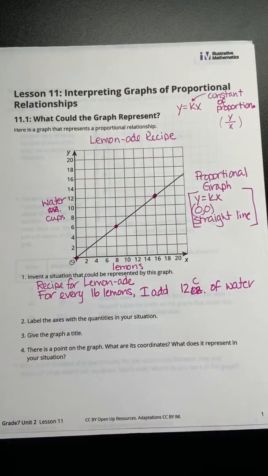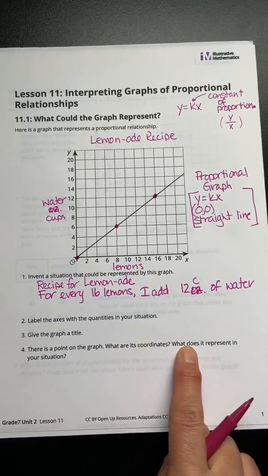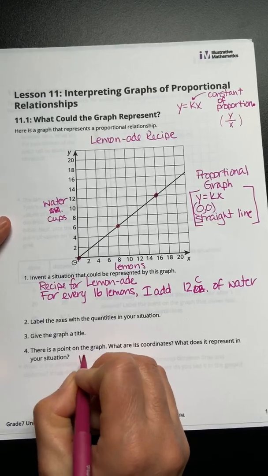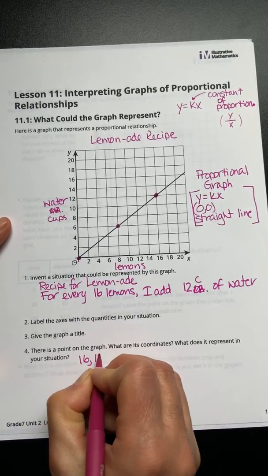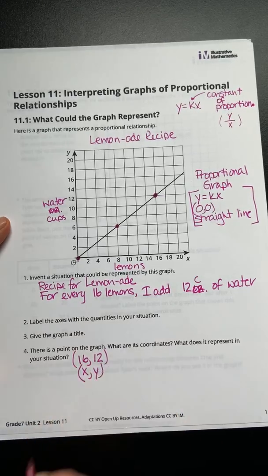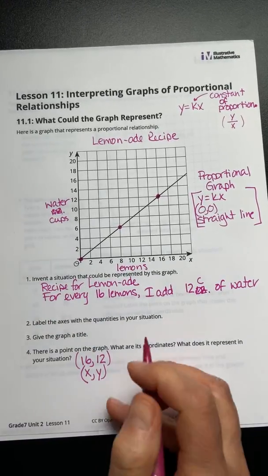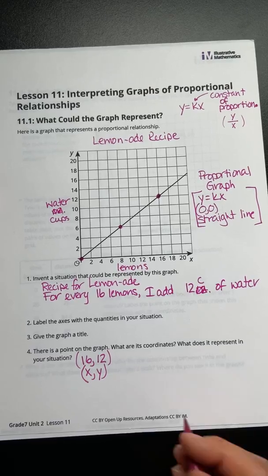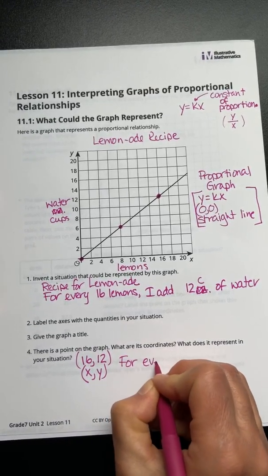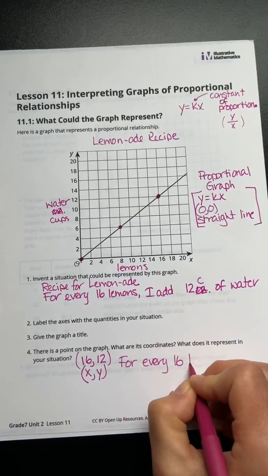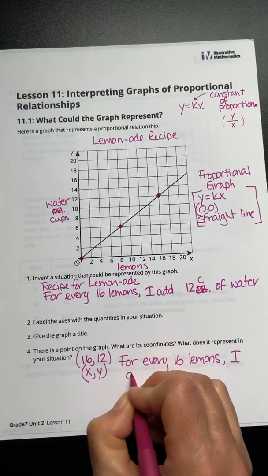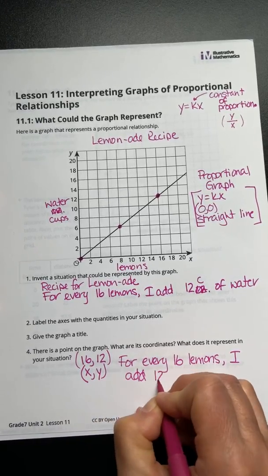It says there's a point on the graph. What are its coordinates? The point that they gave us at first was 16, 12, where x was 16 and y was 12. And that's kind of what I wrote up here. For every 16 lemons, I would add 12 cups of water. That's what it's going to tell me.